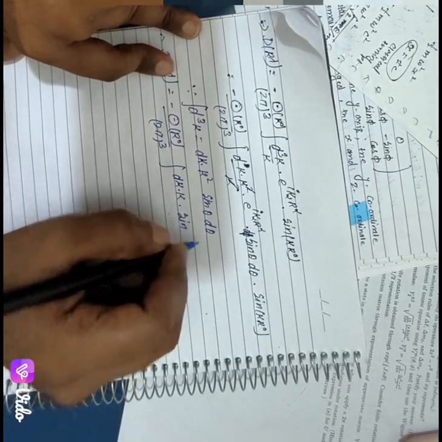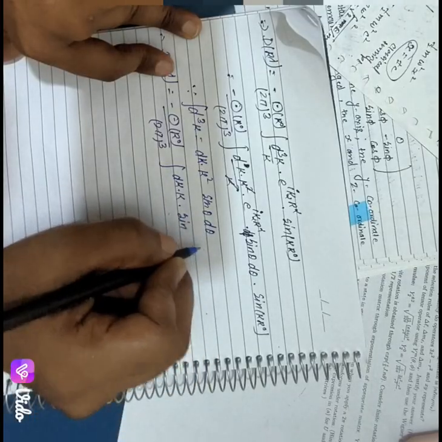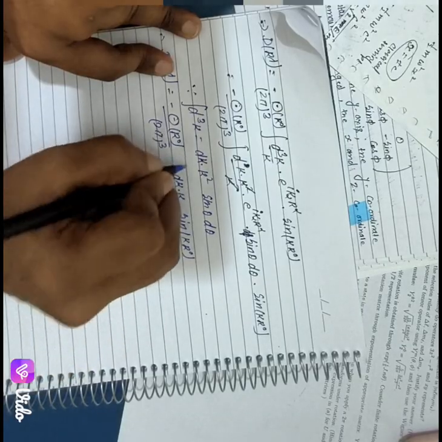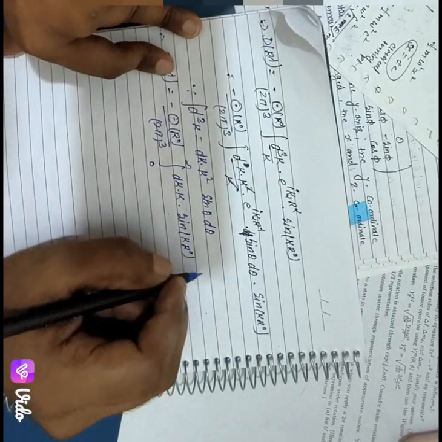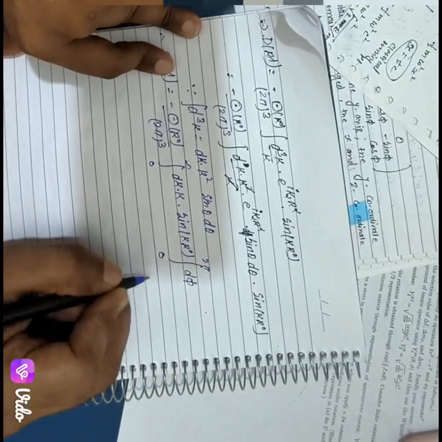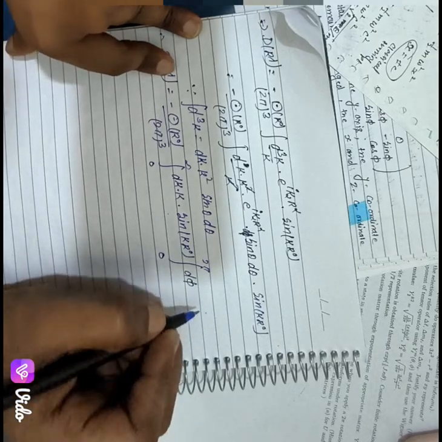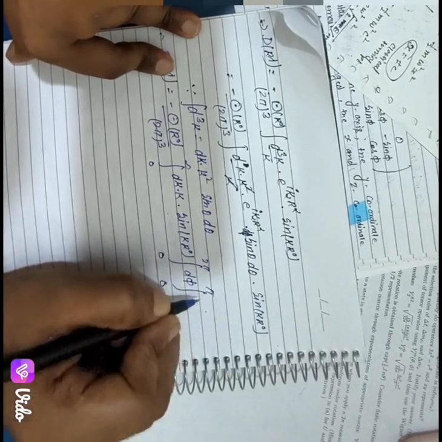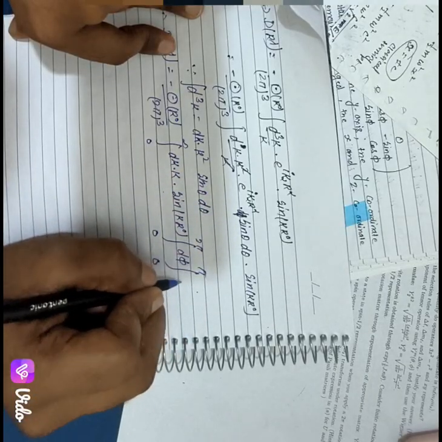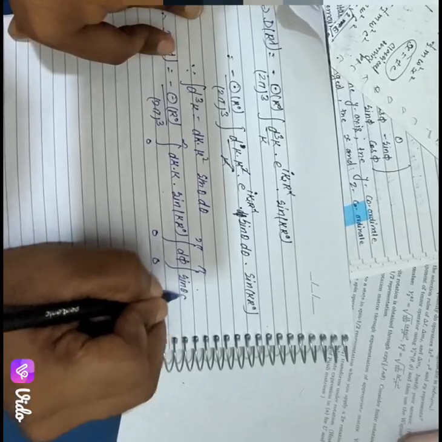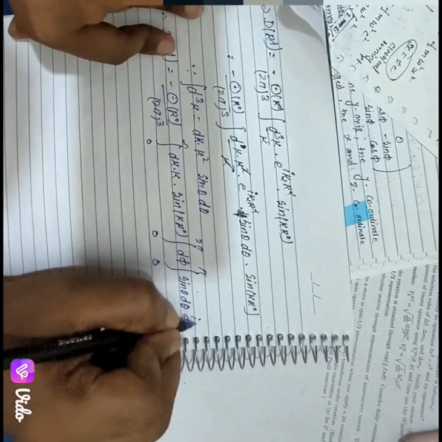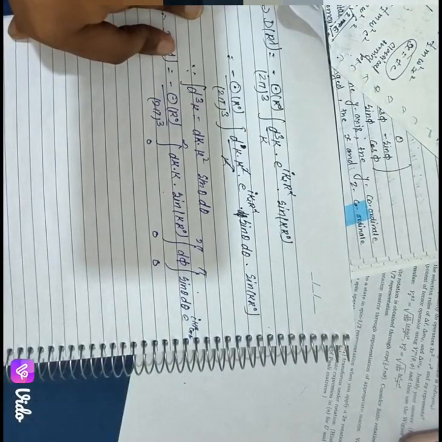So sine k r naught from 0 to infinity, and d phi 0 to 2 pi, and also 0 to pi sine theta d theta, and this e to the I kr cos theta.